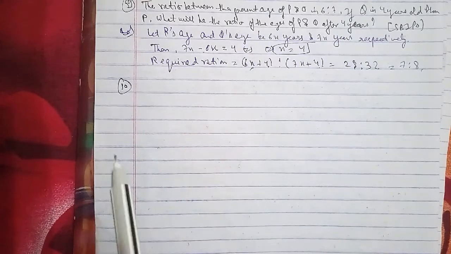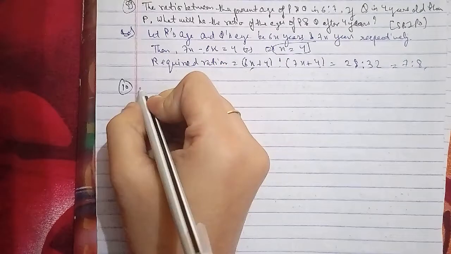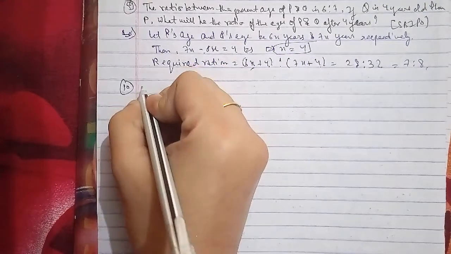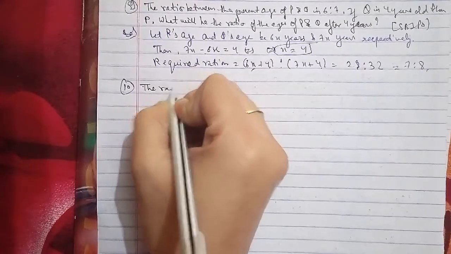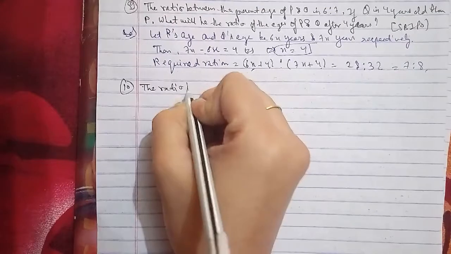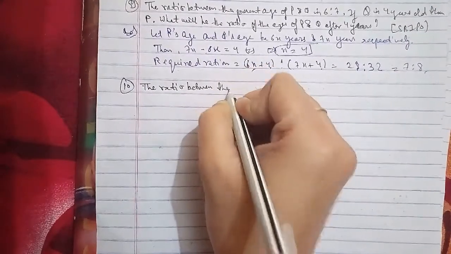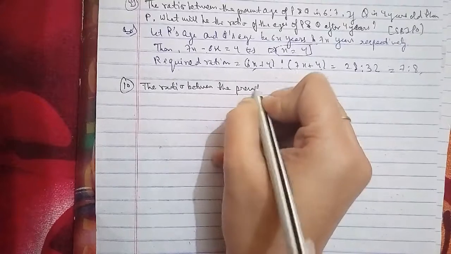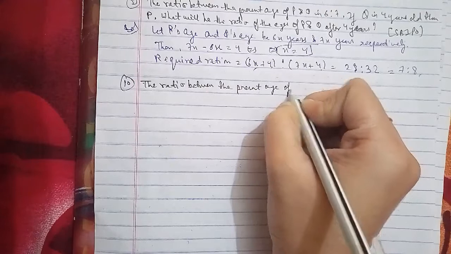The ratio between the present ages of P and Q is 5:7 respectively.